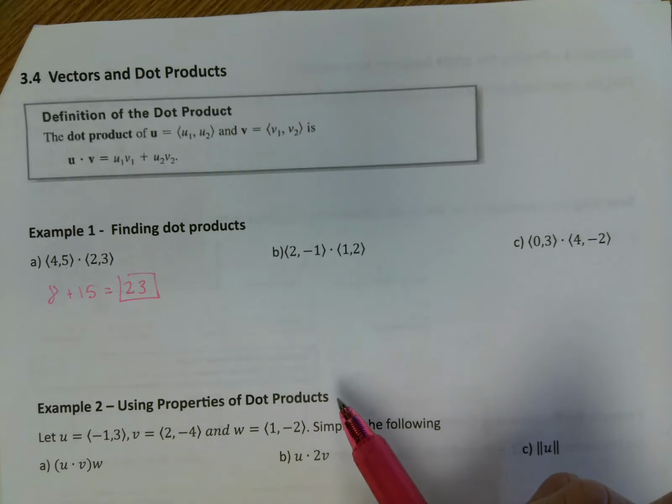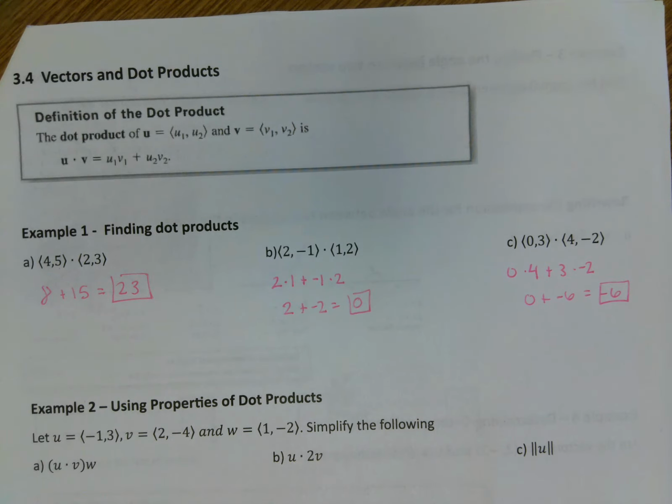I want you to pause the video and try to do B and C by yourself. And you should get 0 and -6.